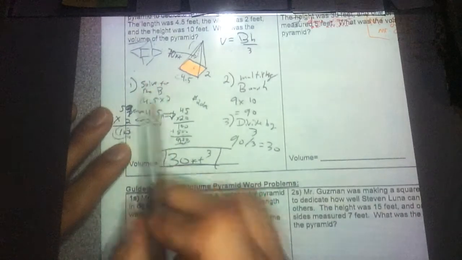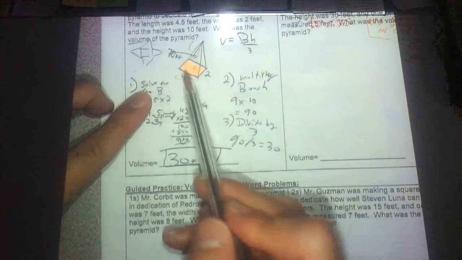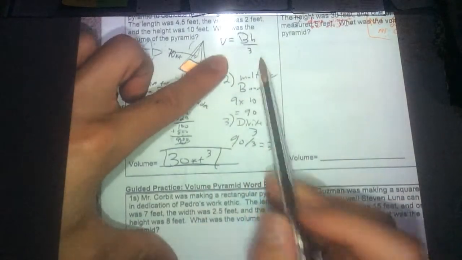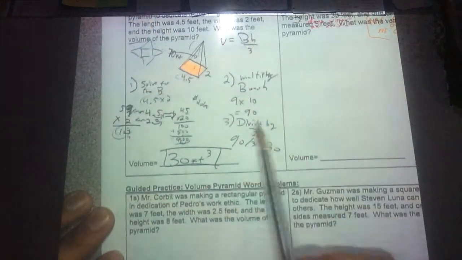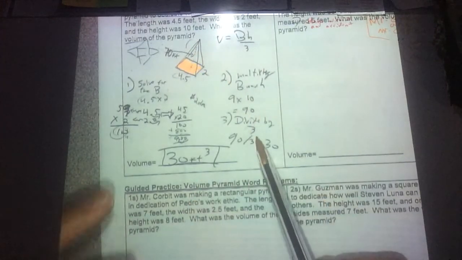So in summary, solve for the B, which is the area of the base. This was just length times width. And then you need to multiply it by the height, which was going to be 9 times 10. 10 was the height of it. And then divide by 3.